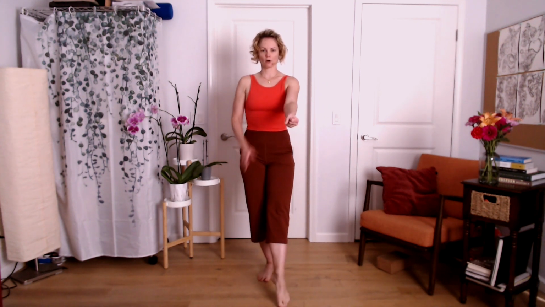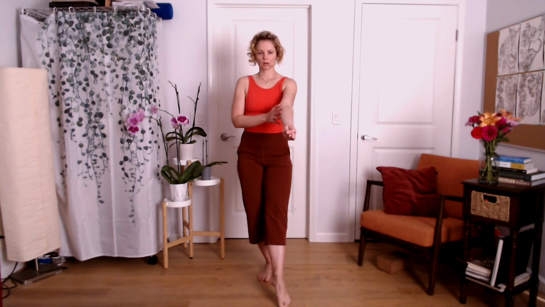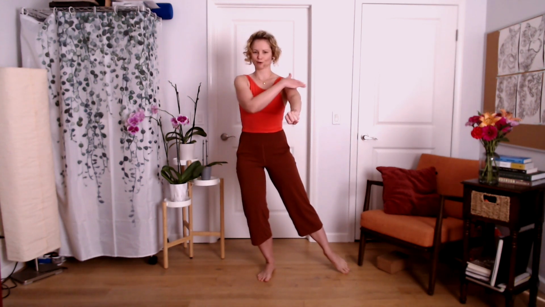Okay, let's do it on the other side. Same thing, you're on the left leg. We're going to reach the right leg out, arm turns out, and then as the leg goes out, arm turns in. And you can keep the arm in front of you or move it to the side to mimic the leg. It's up to you.